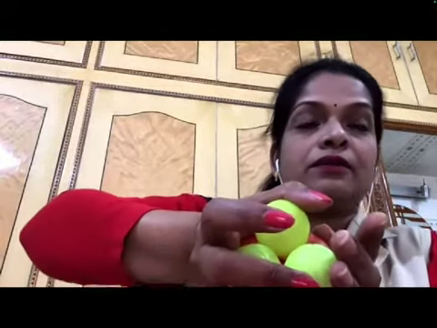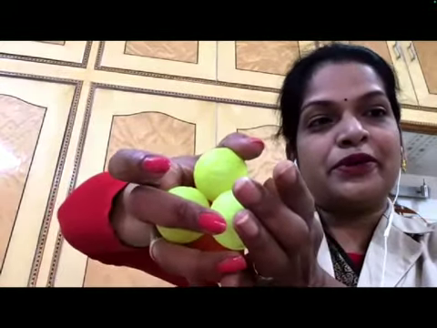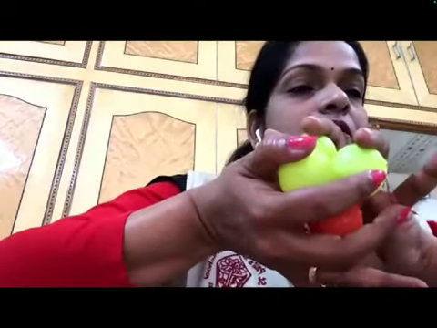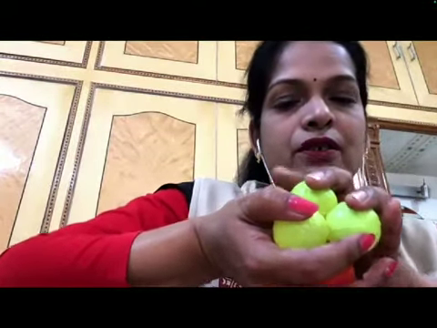What shape are you going to get? What you are going to get is an octahedron. So we are calling it an octahedral void. So this is an octahedral void.